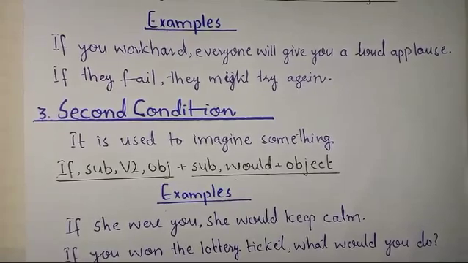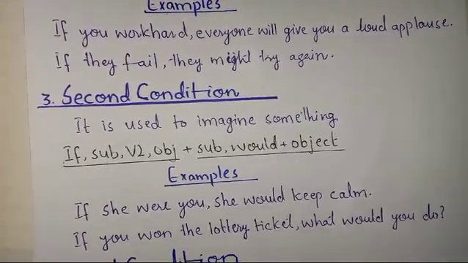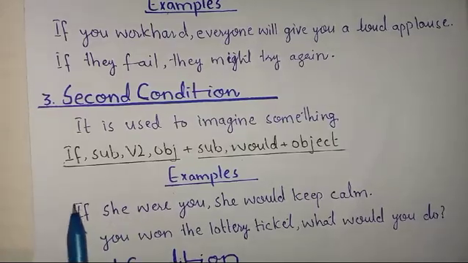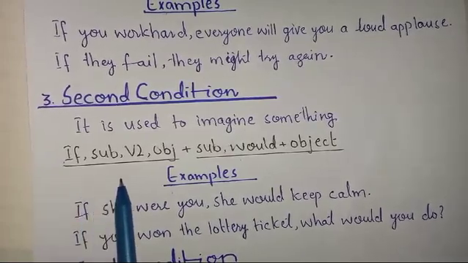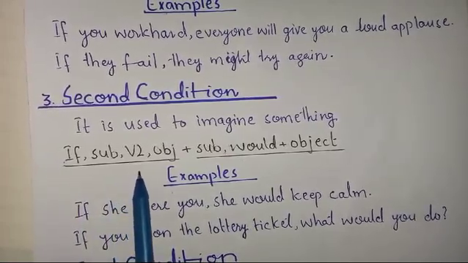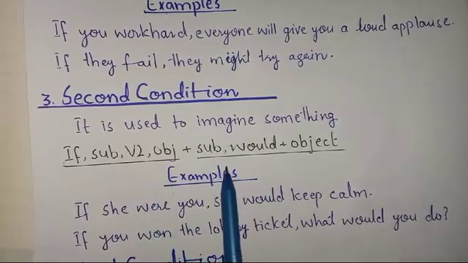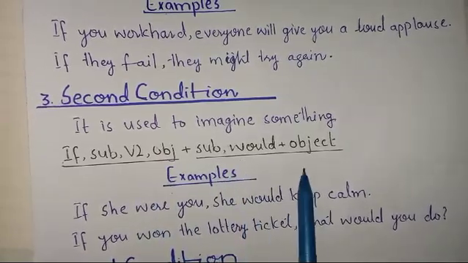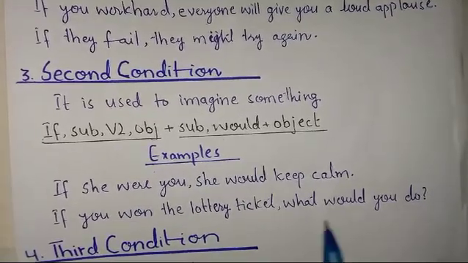The second condition is used to imagine something, and the structure is: if, and we can also add when here. If or when, subject, V2, meaning the second form of the verb, object, and then the result clause: subject, would, object. Examples: if she were you, she would keep calm.